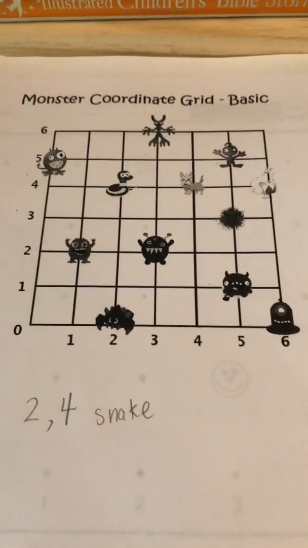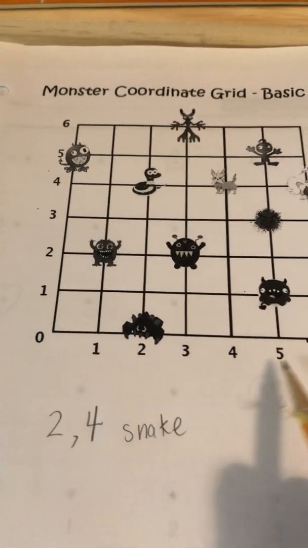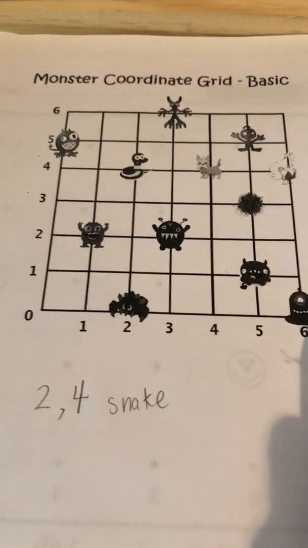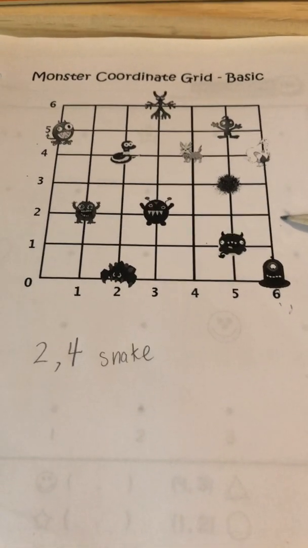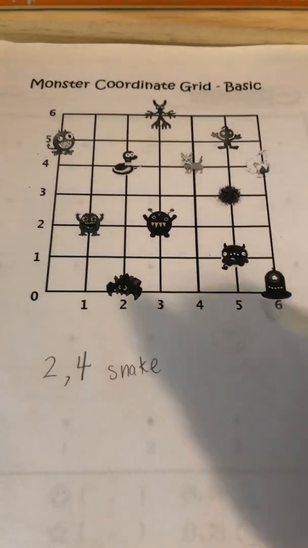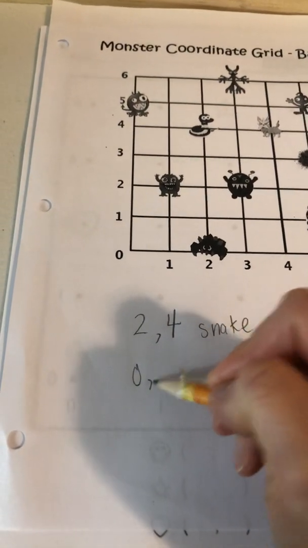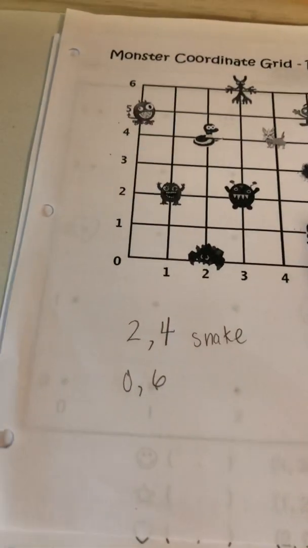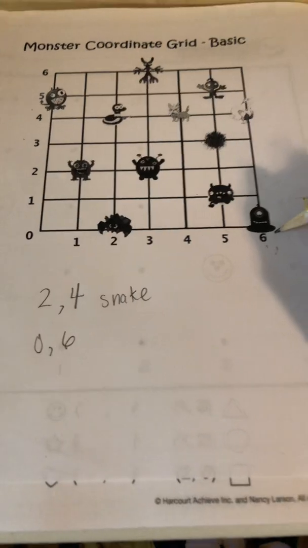All right, let's find someone else in Monsterville. How about this crazy alien right here? He lives on point 6. Now notice we didn't move up at all on our coordinate grid. He's just still there at 6. So he lives at 0, 6. Okay, we didn't move up at all, we just moved over 6.